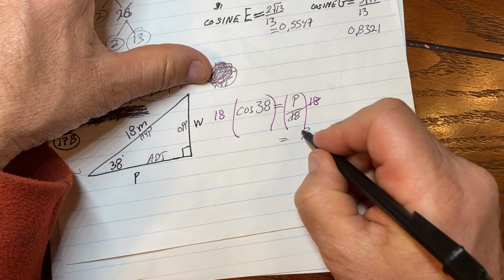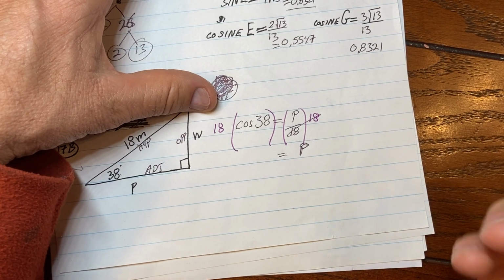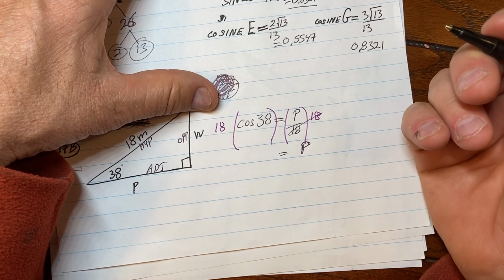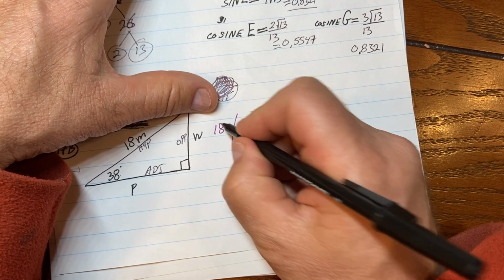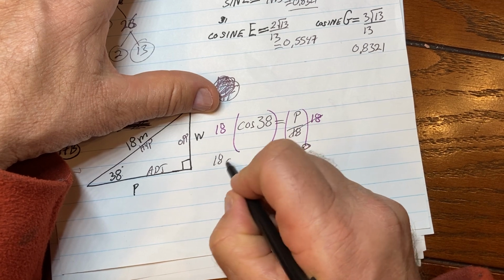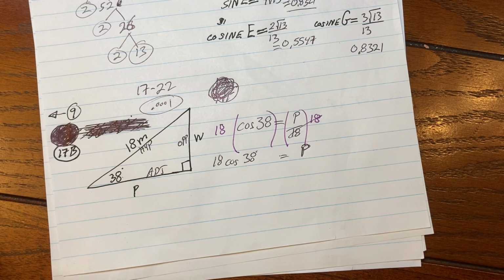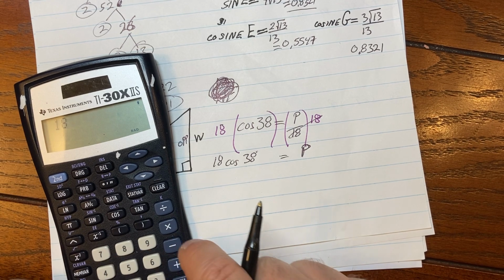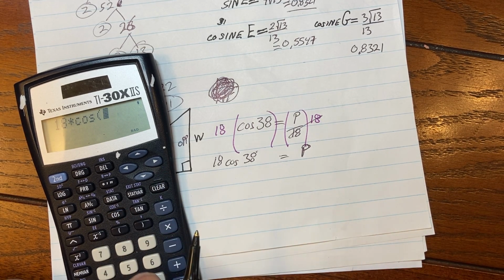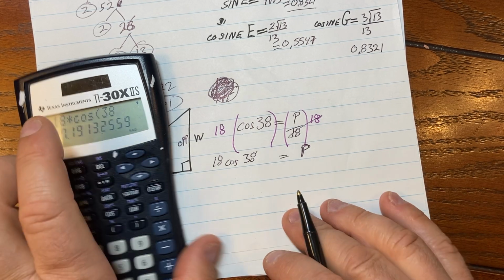So P equals 18 times cosine of 38 degrees. I get 17.19.